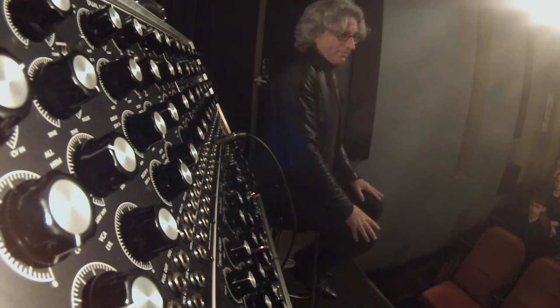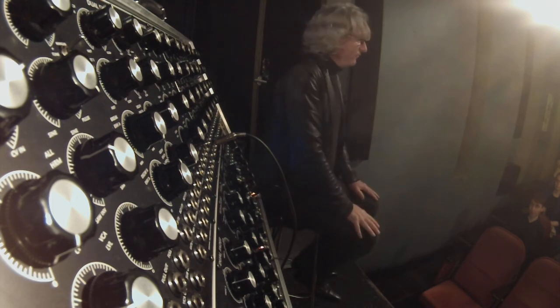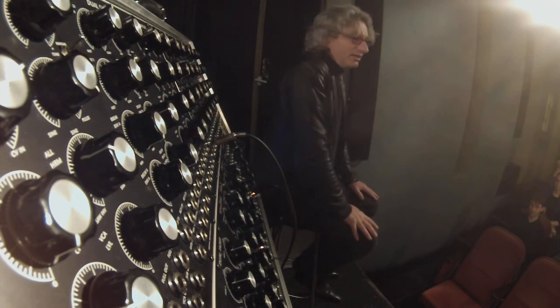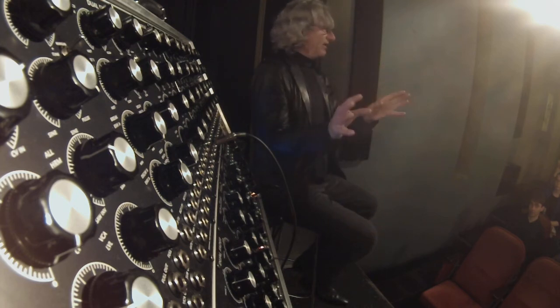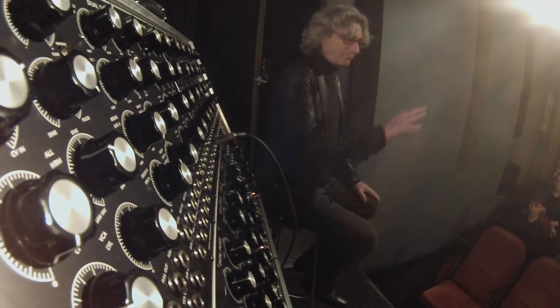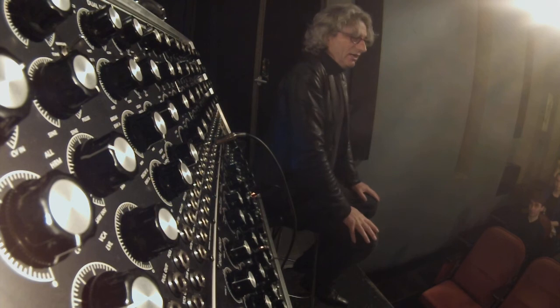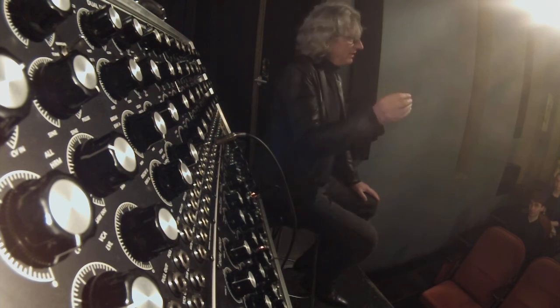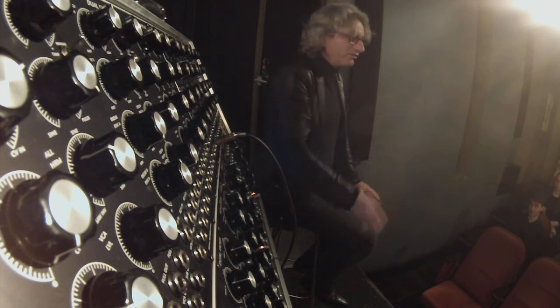Well, this need for control becomes more and more an issue, and in, let's say, 1963, you have this American composer Herb Deutsch. He wants to have a nice instrument for himself where basically everything can control everything.